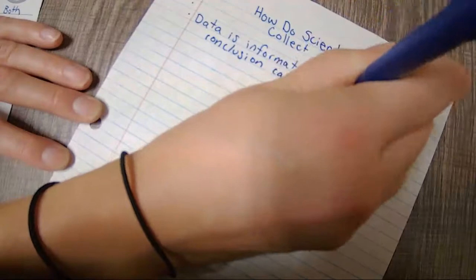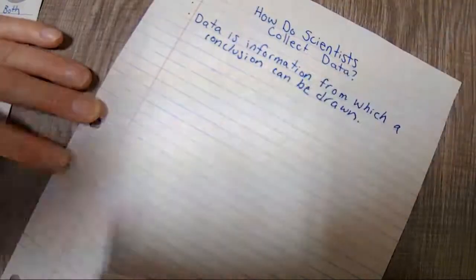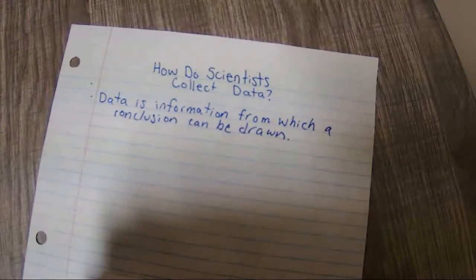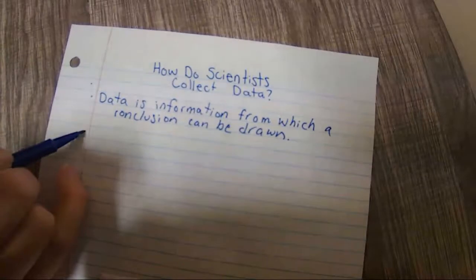So whether it's pictures, whether it's numbers, whether it's recordings of something, data is information from which a conclusion can be drawn. Okay, so that's our main goal with data.